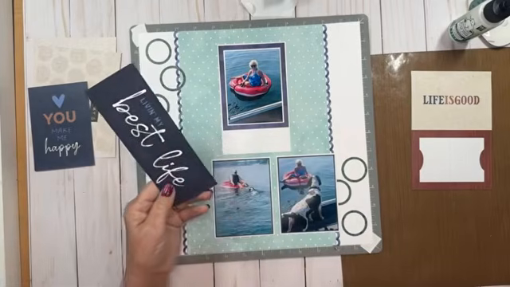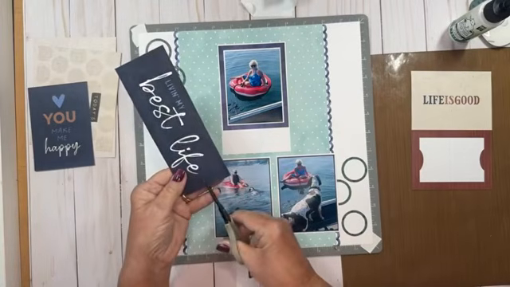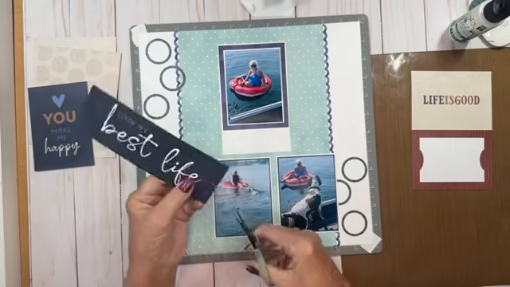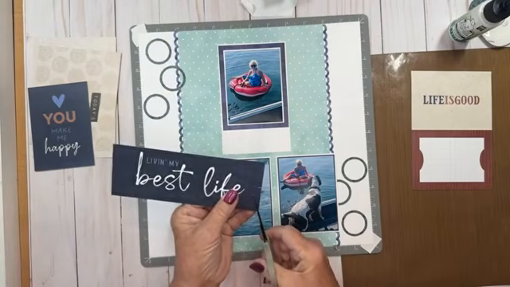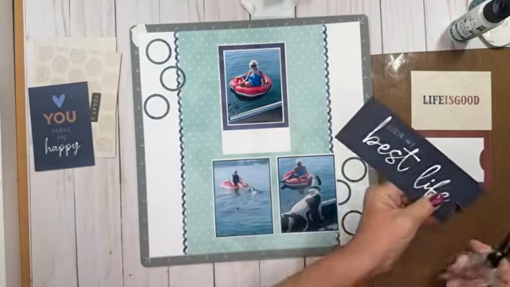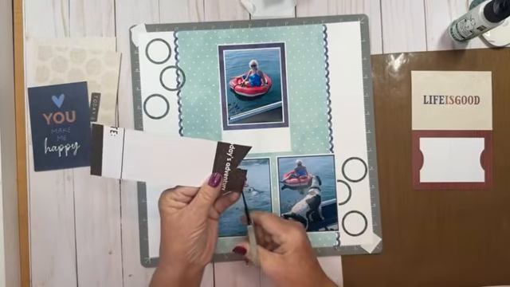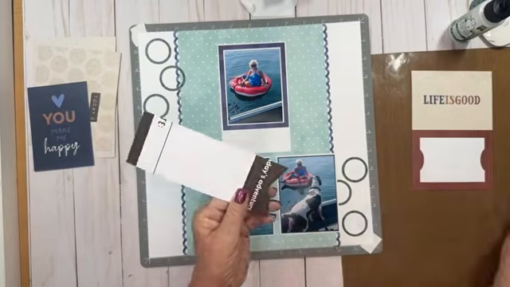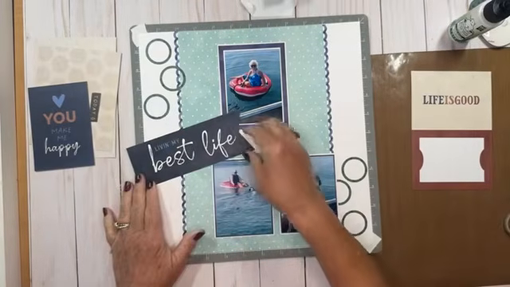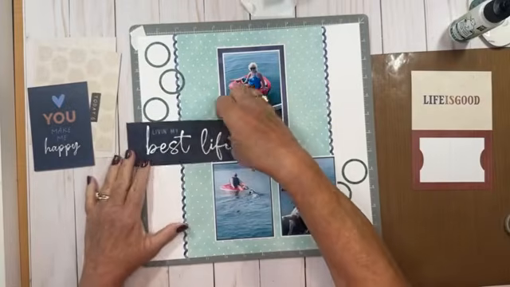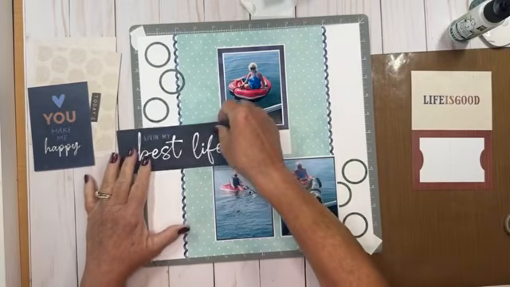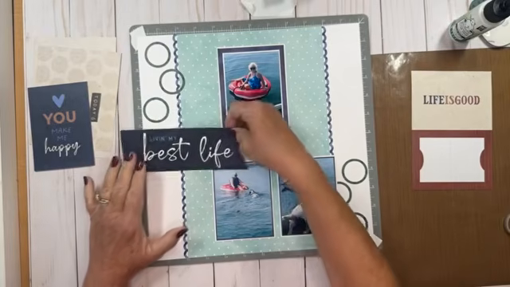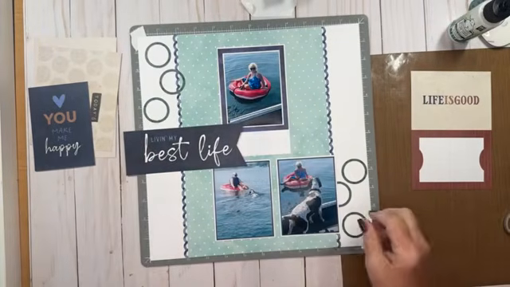Let's see what happens if I do this, if I dovetail. Bring it off the page a little bit, or if I bring it up just a little bit or down just a little bit.